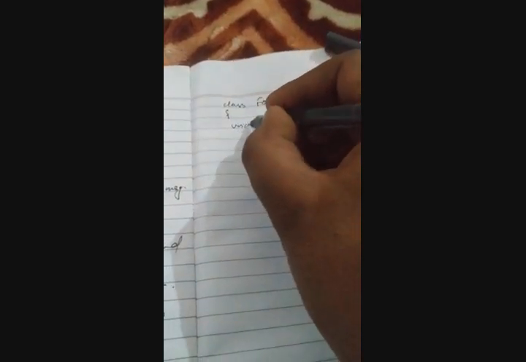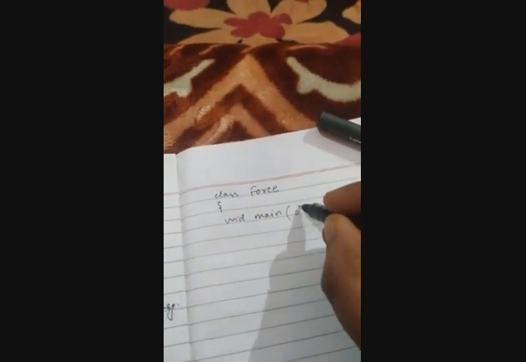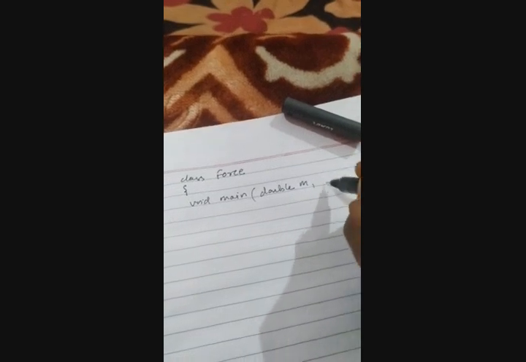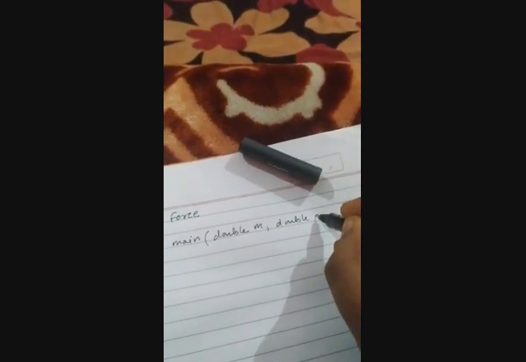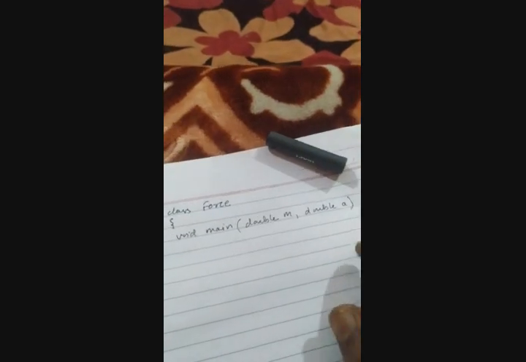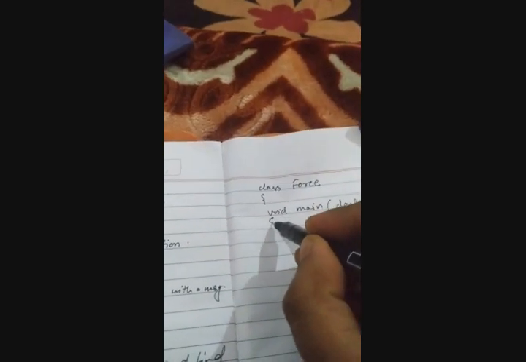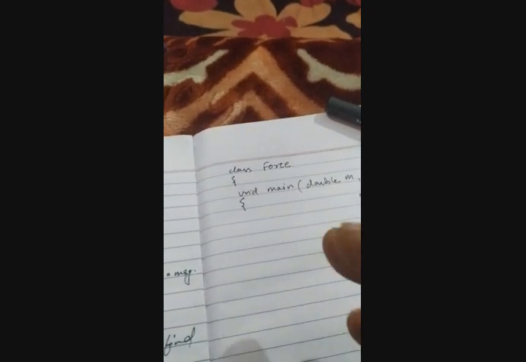Then the second line, curly braces must be there. Then in the third line, void main. Void should be in small letters. Now in the bracket of void main, what do you have to write? Input variables. What do you have to input? Mass and acceleration. We have decided on the data type double. So double m comma double a, bracket closes, no semicolon here please. Then curly braces open.